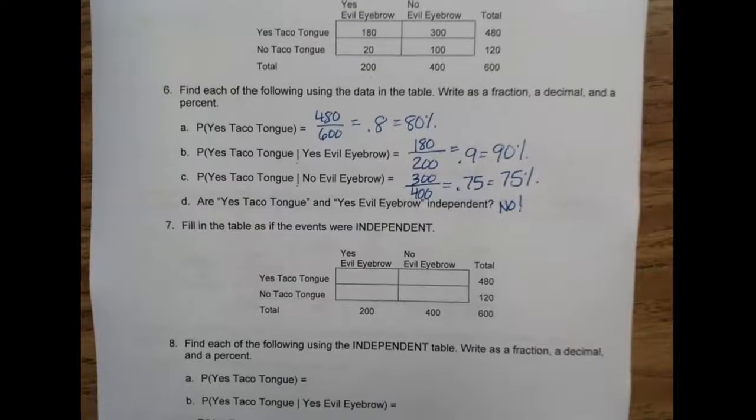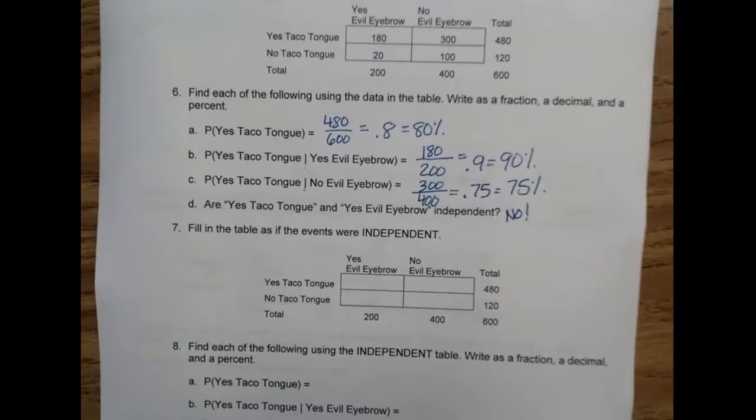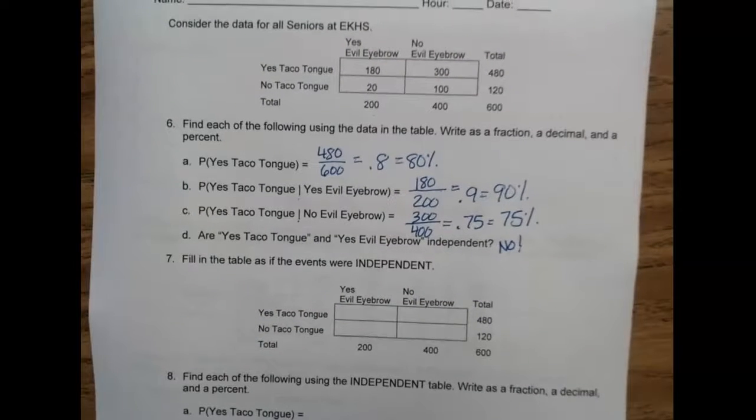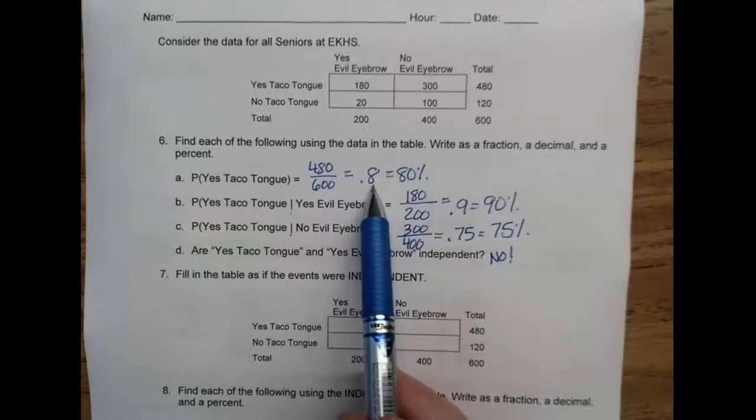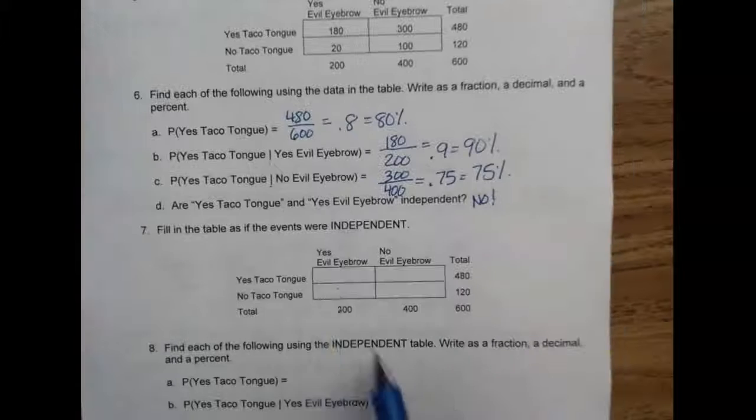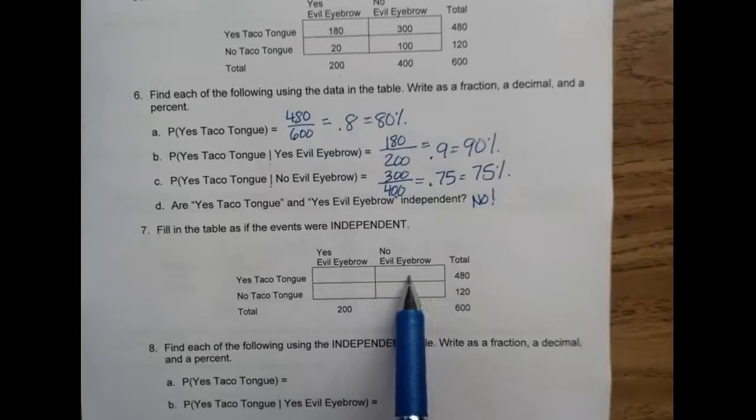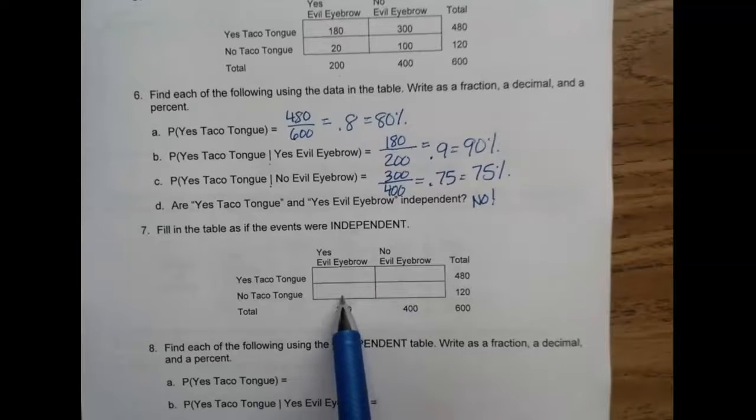All right, so let's look at the table in 7. We want to make the table as if the events are independent. We got 80% for taco tongue up here, so I want taco tongue to be 80% of the numbers, and if that's 80%, the other has to be 20%, so we have 100%.